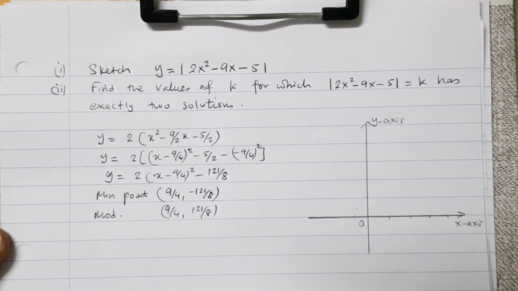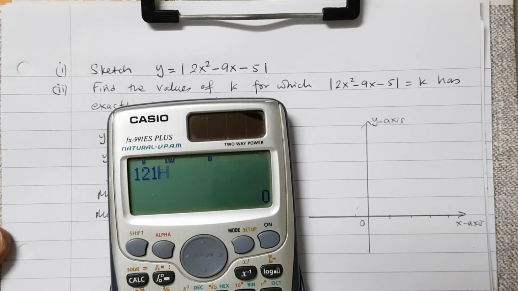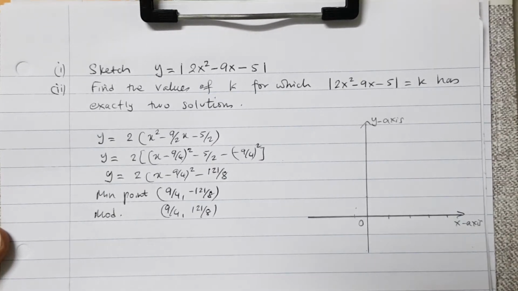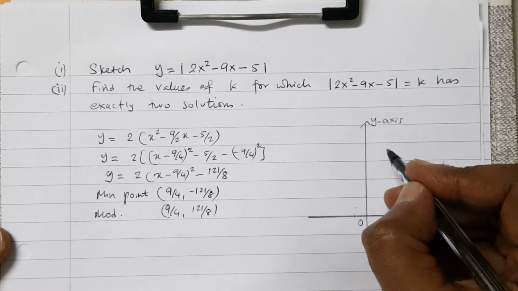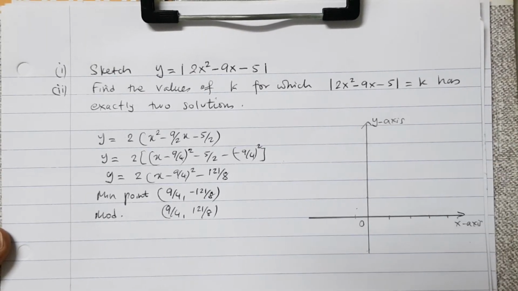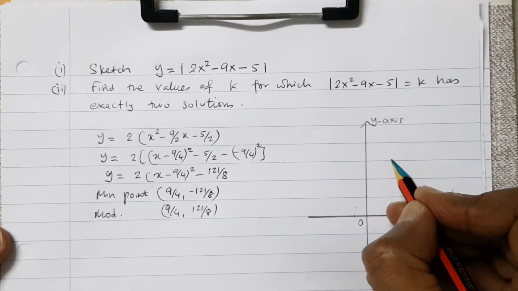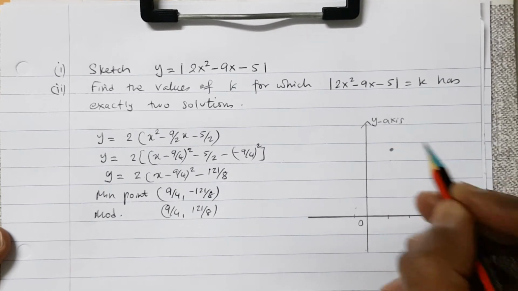So 2.25 and then 121 over 8, that's 15.1. 2.25 is somewhere here, and then 15 is somewhere here.